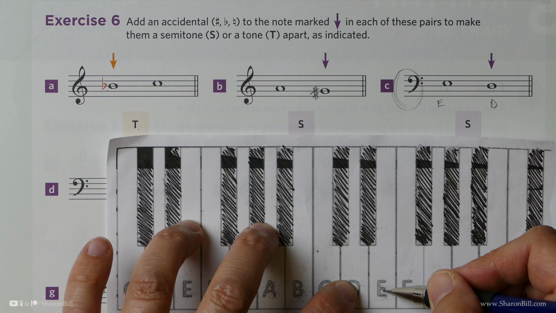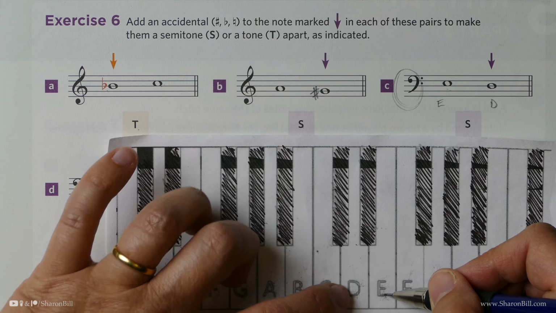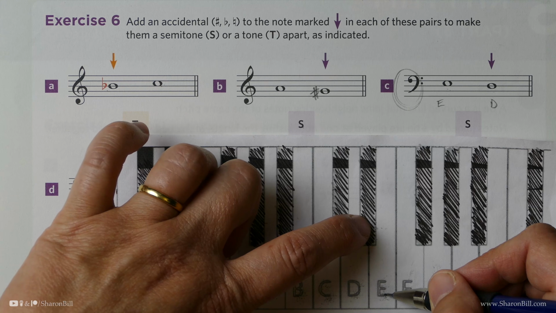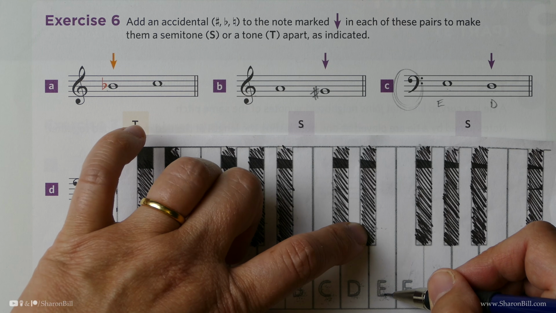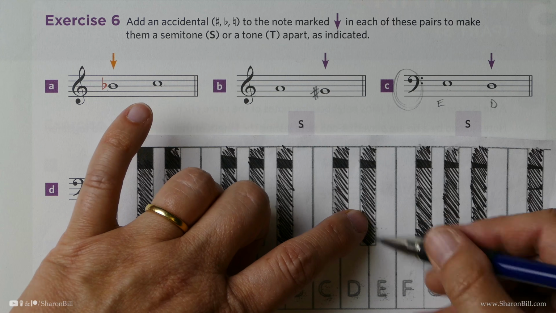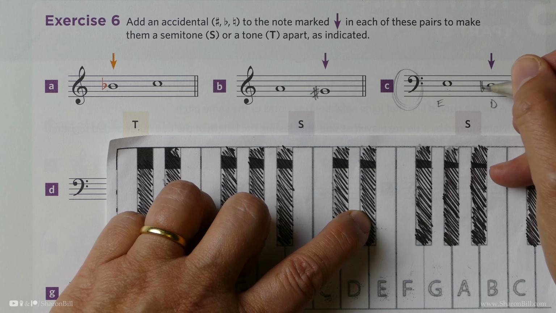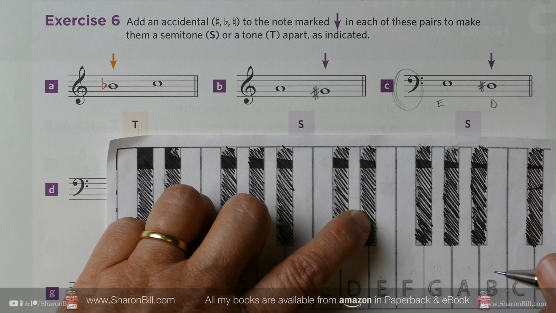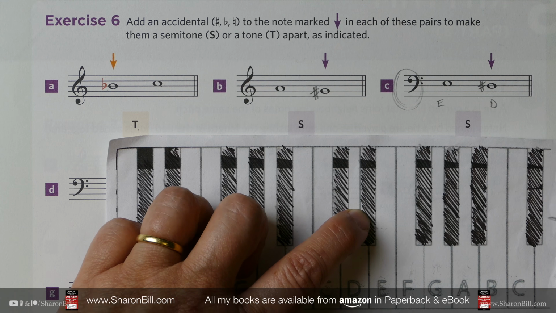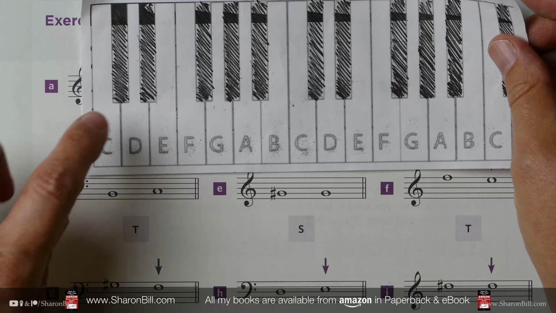And so to make the D closer by half a step, we need to raise the D to make it D sharp, and then we've got a semitone instead of a tone. Next door, right next door is a semitone. So that needs to be a D sharp for that interval of a semitone, that distance of a semitone to be correct. Let's look at the next one.